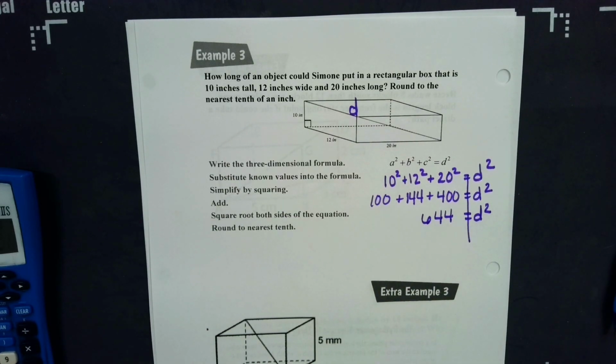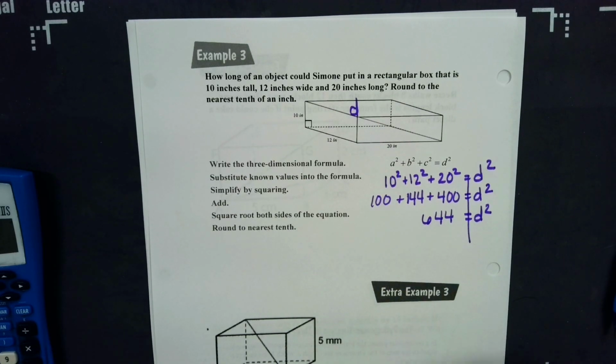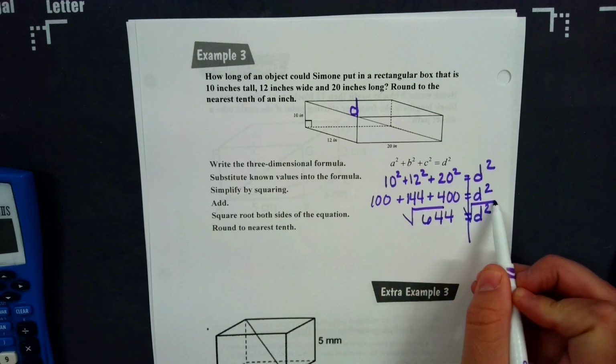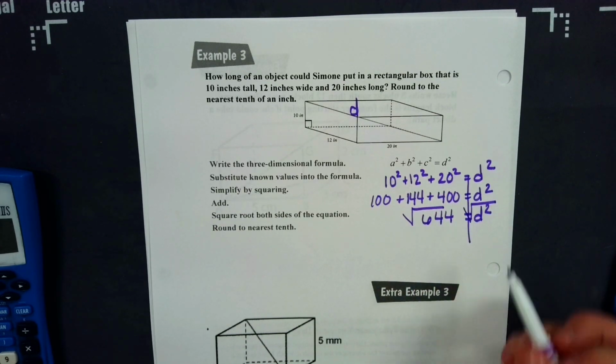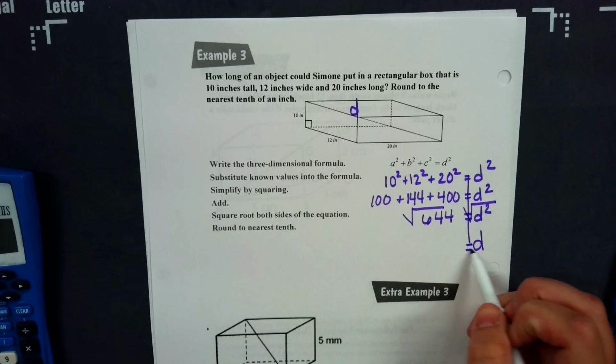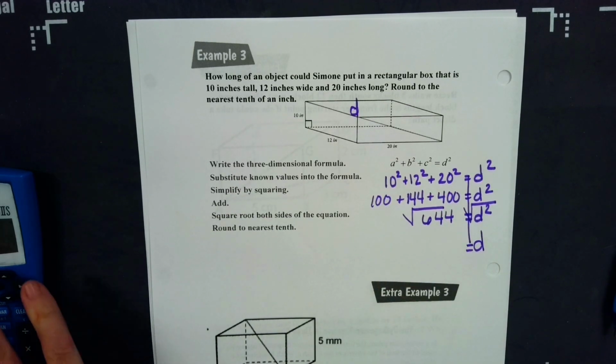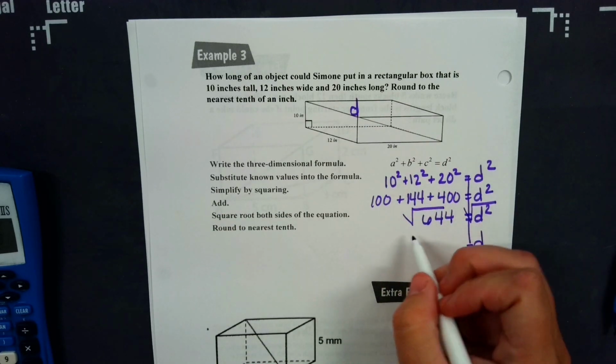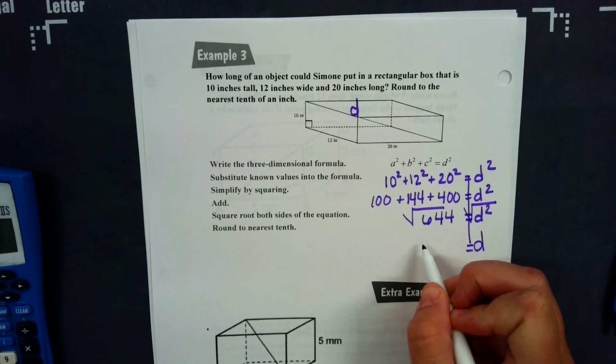Do you agree? Final thing is I should square root it. 25.4.